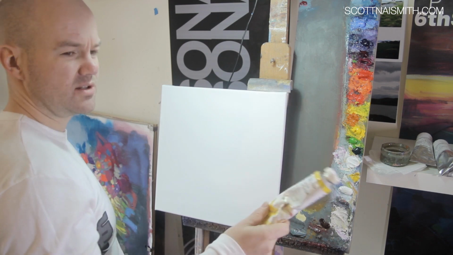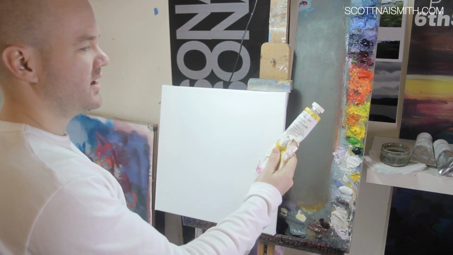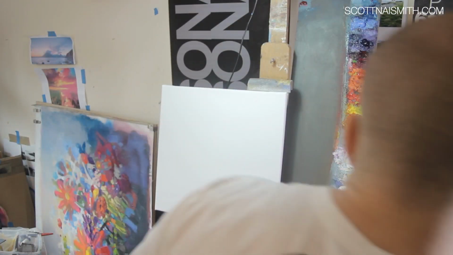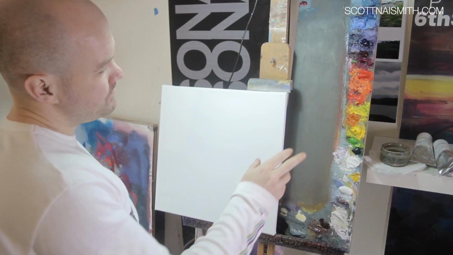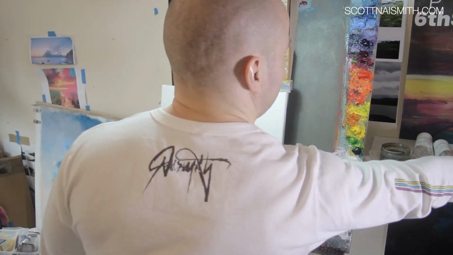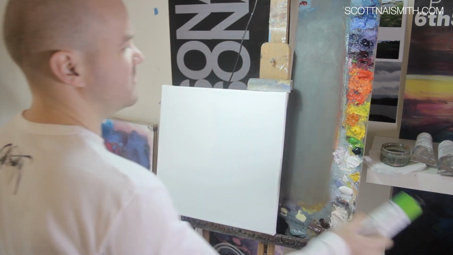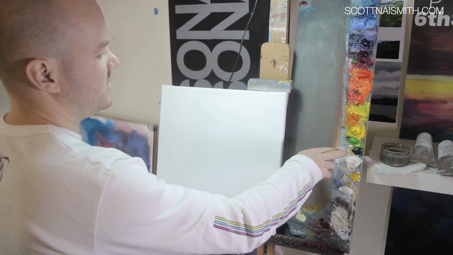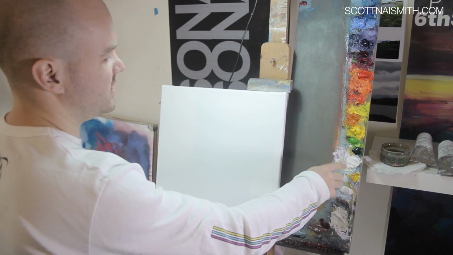Yeah, it's Windsor yellow. It's good for a primary yellow, and it's pretty much one of the only Winsor & Newton paints I use. We've got Bright Green Lake, Michael Harding's Bright Green Lake, very transparent. We've got Phthalo Green. We've got Zinc White.